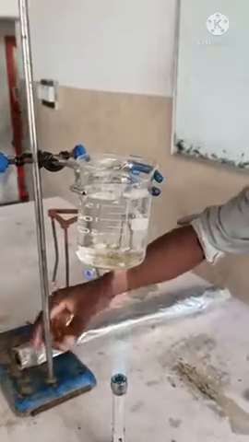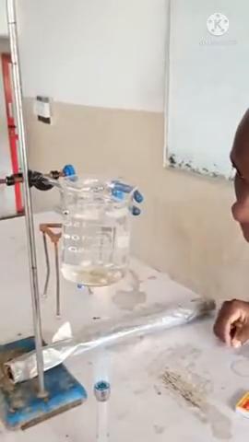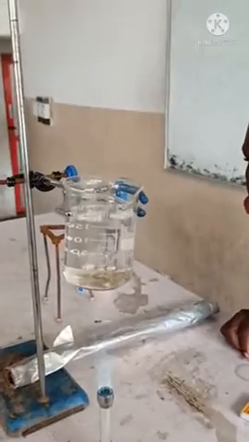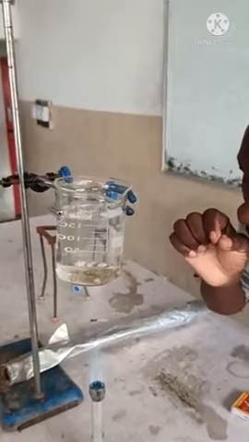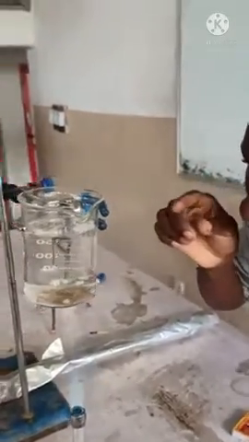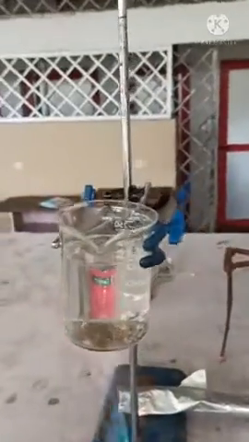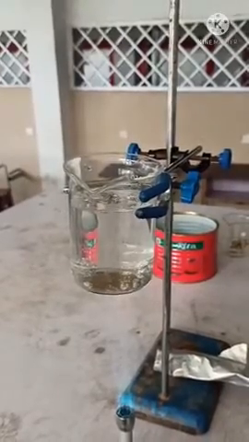Let me put it to the bottom. As they receive heat energy at the bottom, they move up. The balls help us to trace the path taken by these molecules. The molecules attach themselves to these balls.